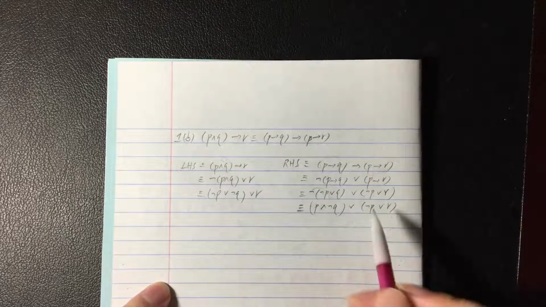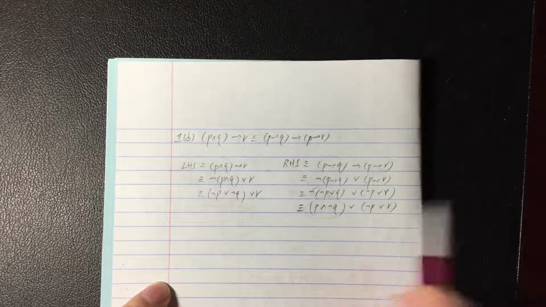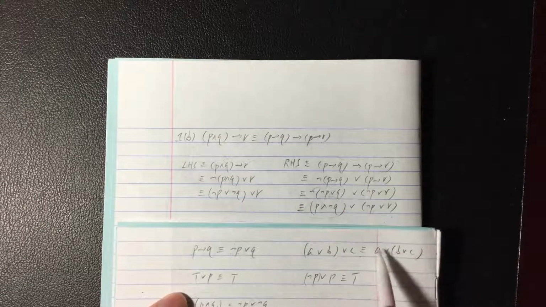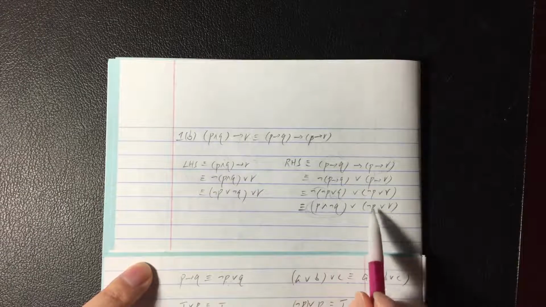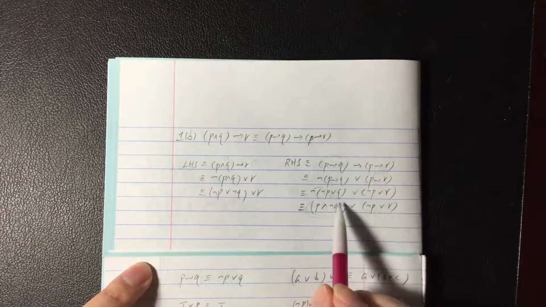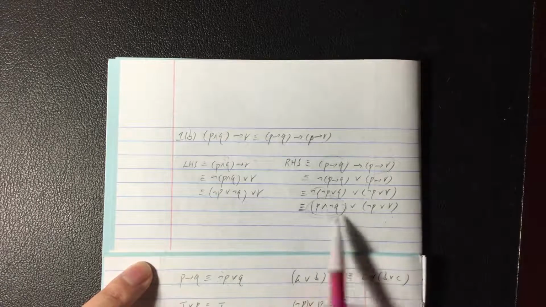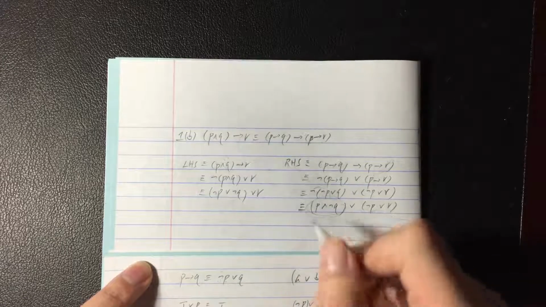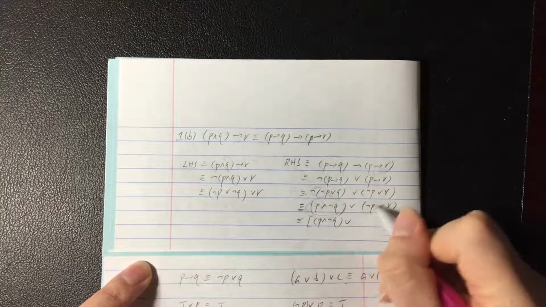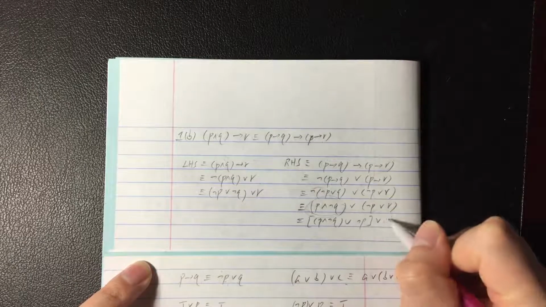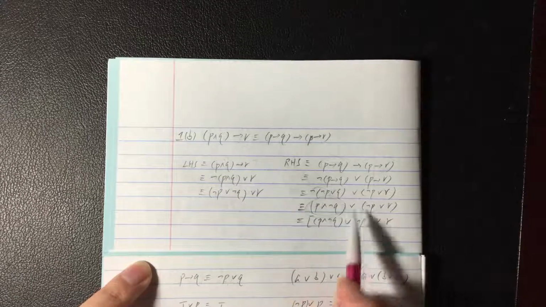Next, treat the statements as A, B, and C. We have A or B or C. Because the operation is the same, A or (B or C) can be rewritten as (A or B) or C, that is, A or B or C.